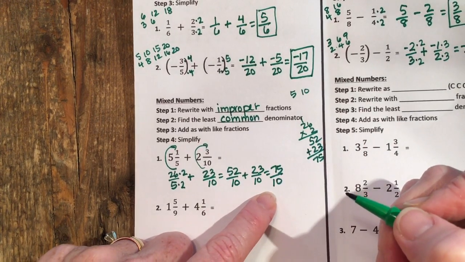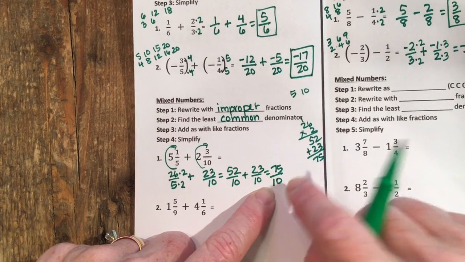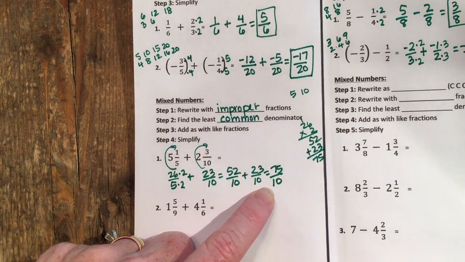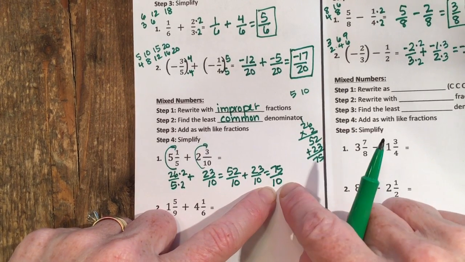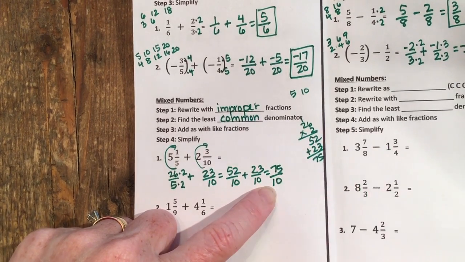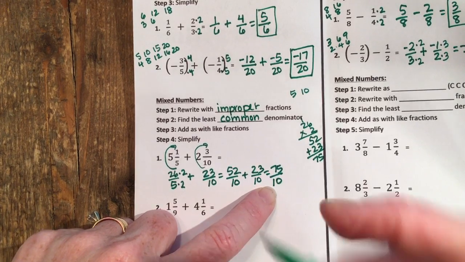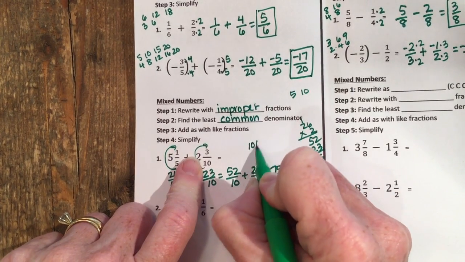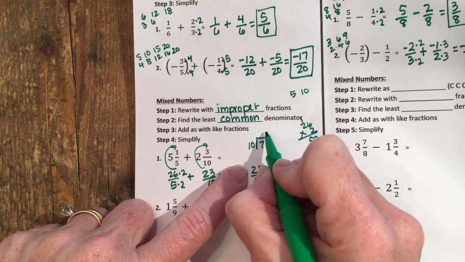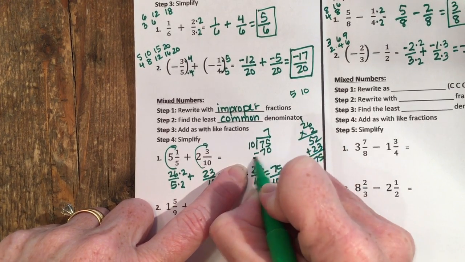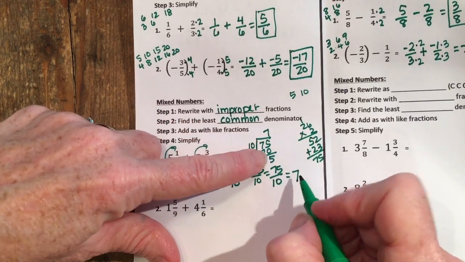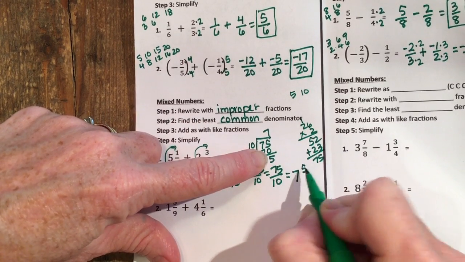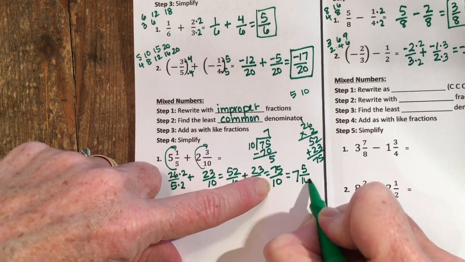My denominator doesn't change. We've added it, but we still need to find a simplified answer, and it's also improper, so we also need to change it to a mixed number. So I'm going to divide, top in, bottom out. 10 will go into 75 7 times. I have a remainder of 5. So again, 7 is my whole number. The remainder is my numerator, but the denominator doesn't change.